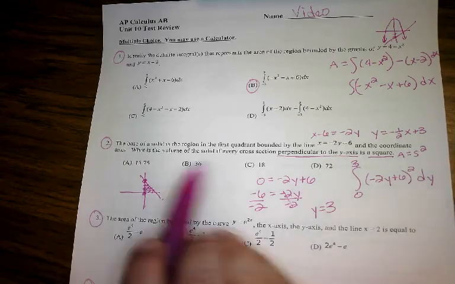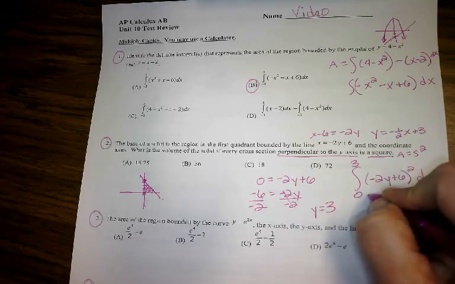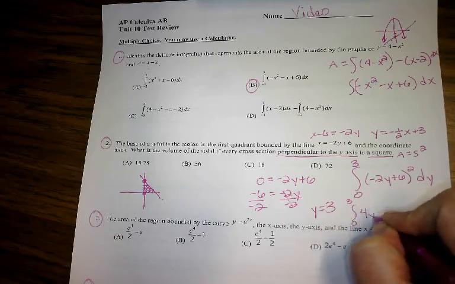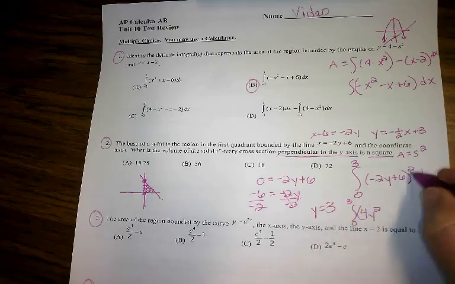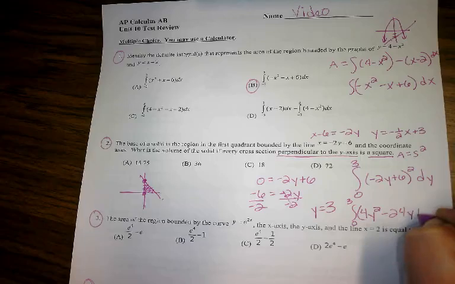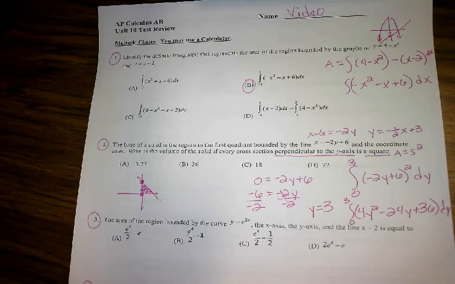So to solve, I'm going to square this out first. So that's going to be 4y squared, because I can't do the integral without squaring this. -12 and -12 is -24y plus 36 dy. Okay, I'm ready to integrate now.